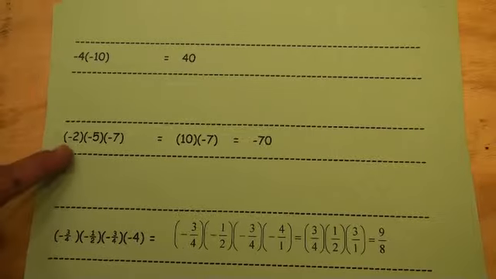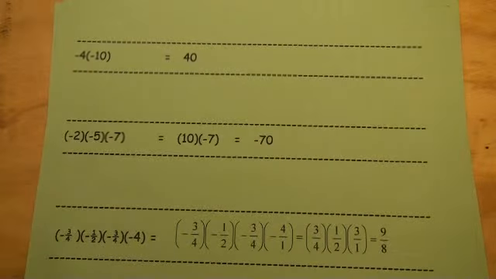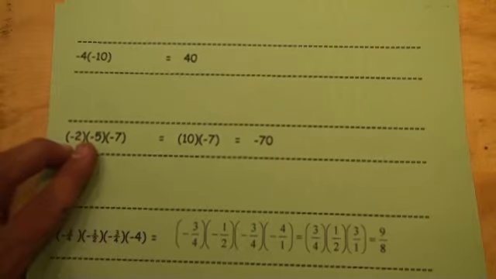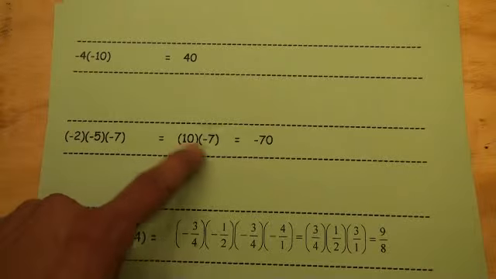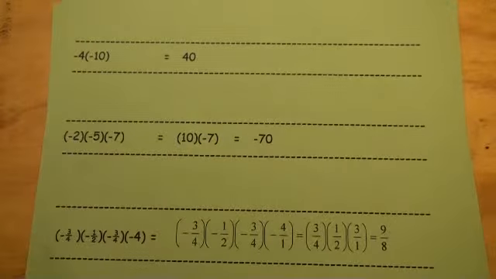Here, the next one, you have negative 2 times negative 5 times negative 7. Well, if you do the product of the first two, you get positive 10. Then a positive times a negative is in fact negative, so therefore negative 70.